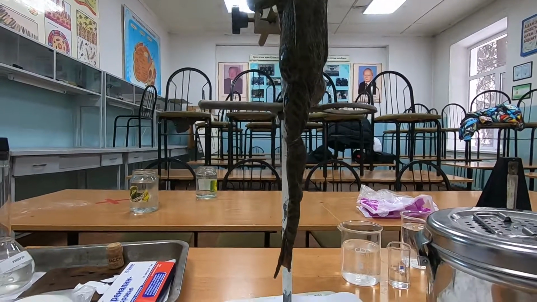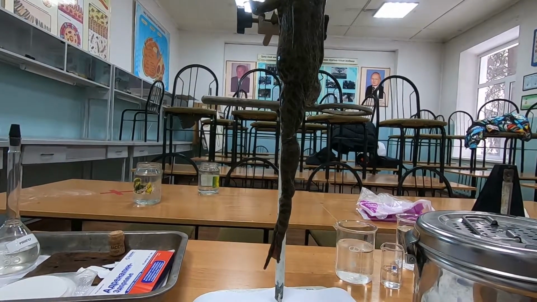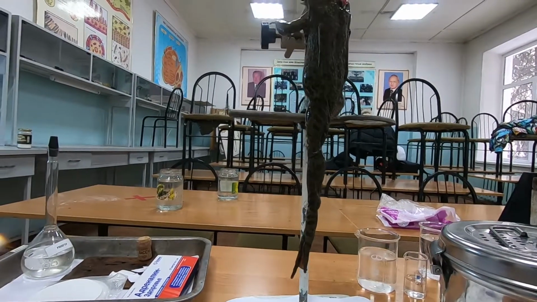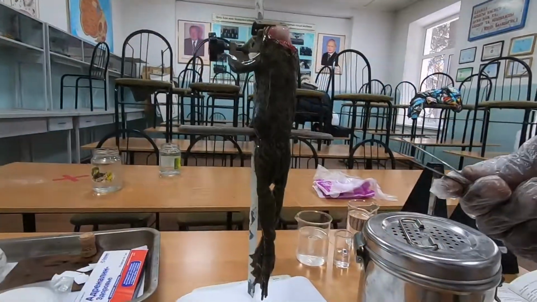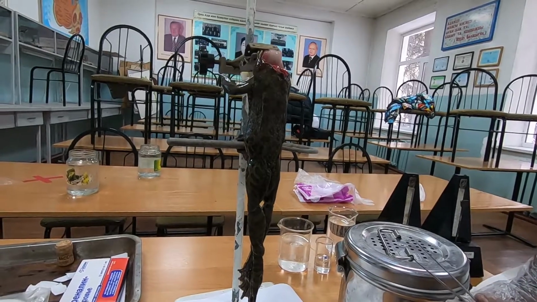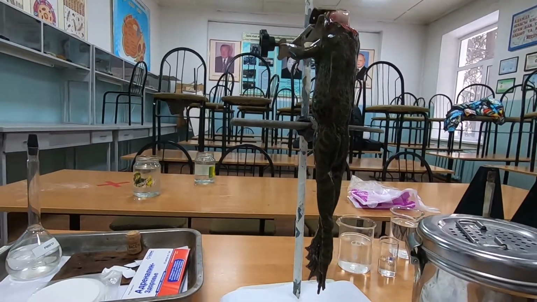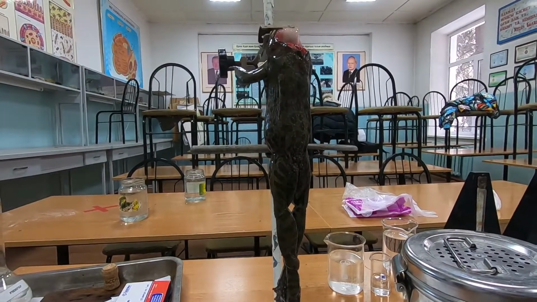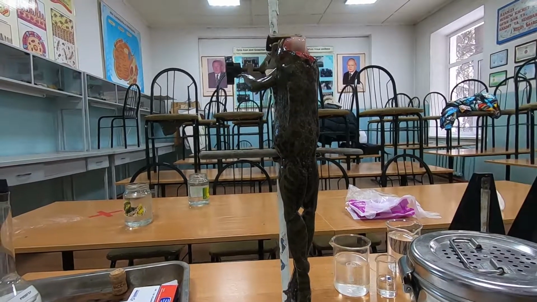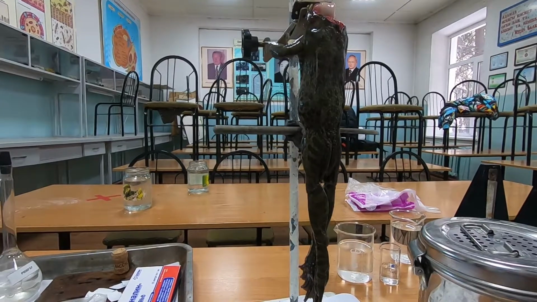That's after about 10 or 15 seconds. Yes, it took about 12 seconds to have the reaction when 1% concentration of sulfuric acid is applied between the legs of the frogs. Okay, that's to show you the reflex.